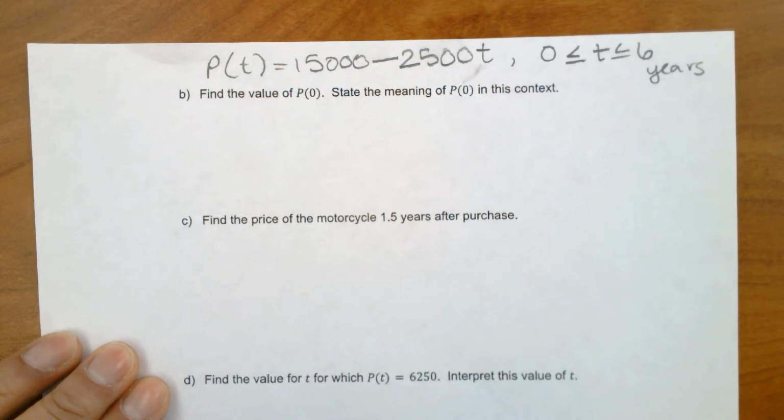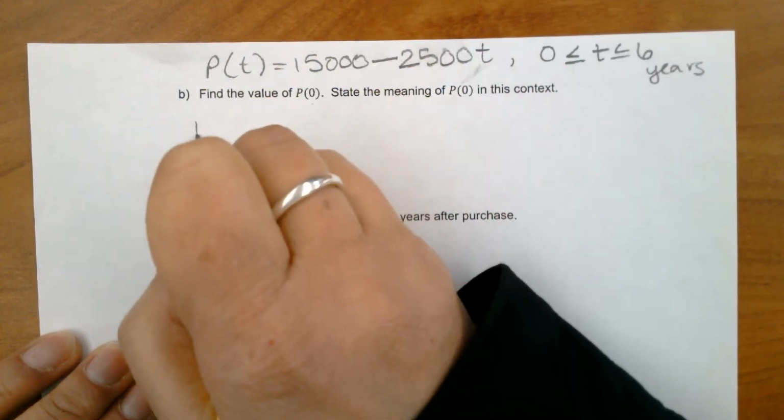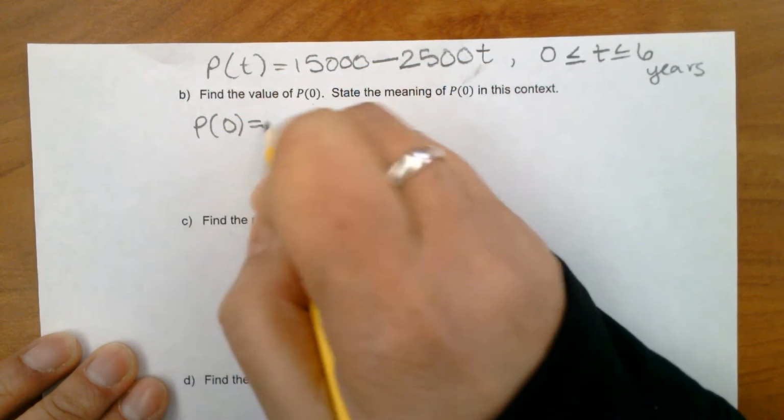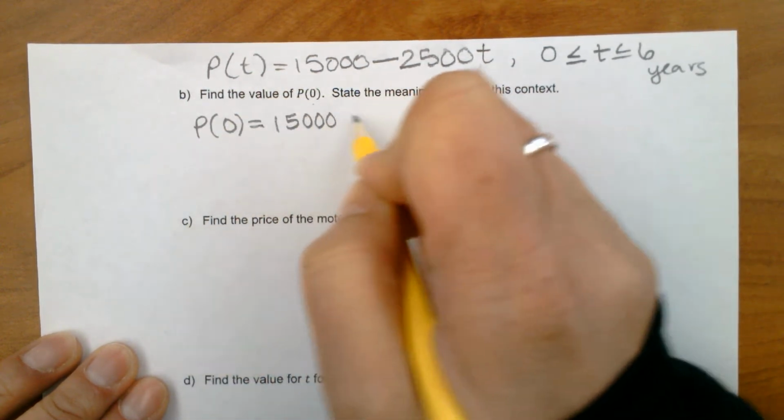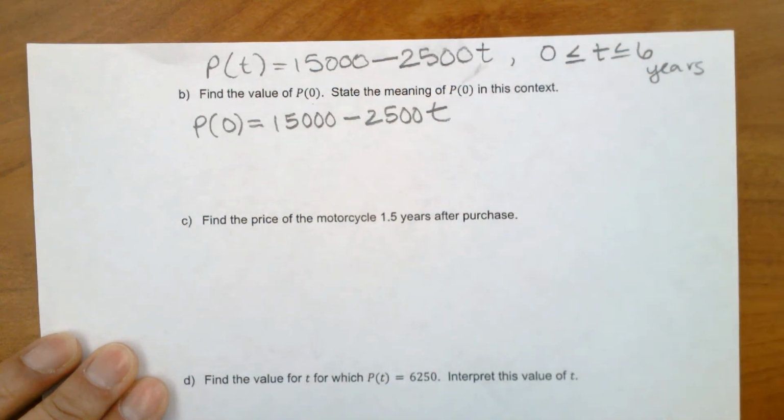What they want us to do is input 0 and see what it means. So P of 0, let's input 0 first: 15,000 minus 2,500 T.